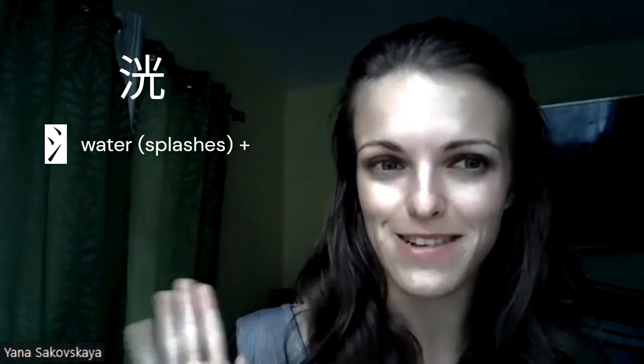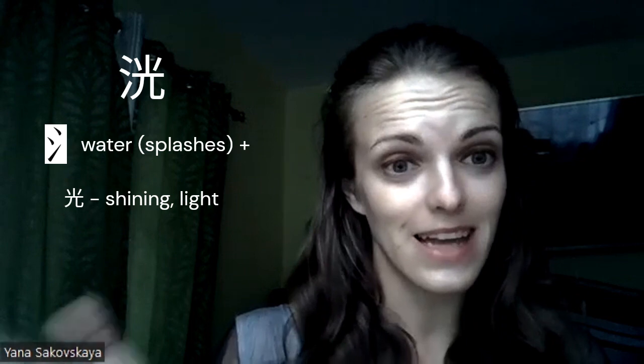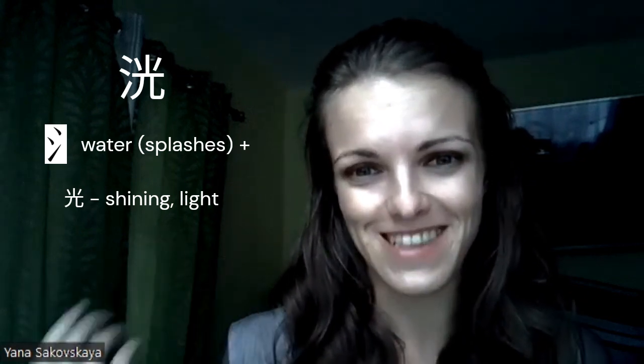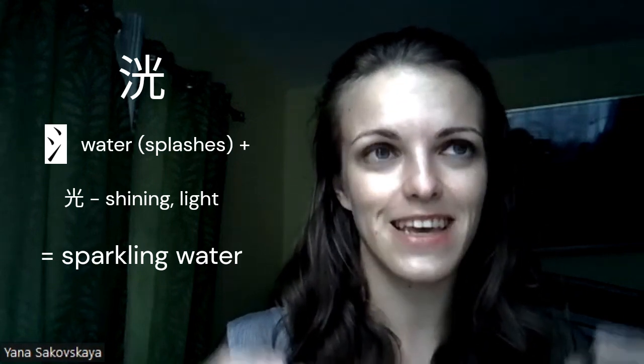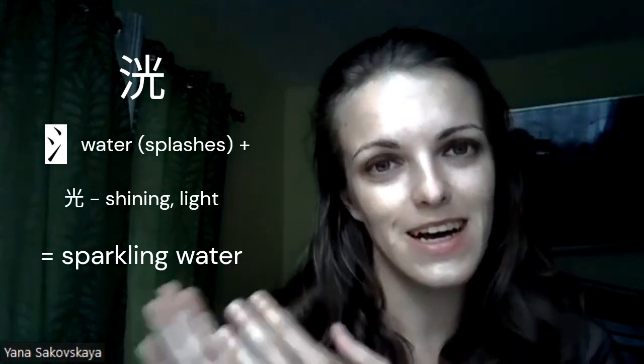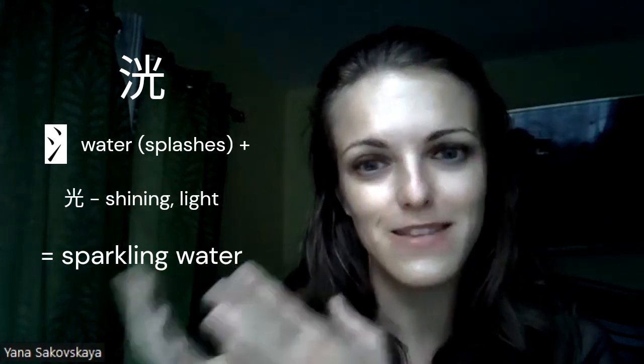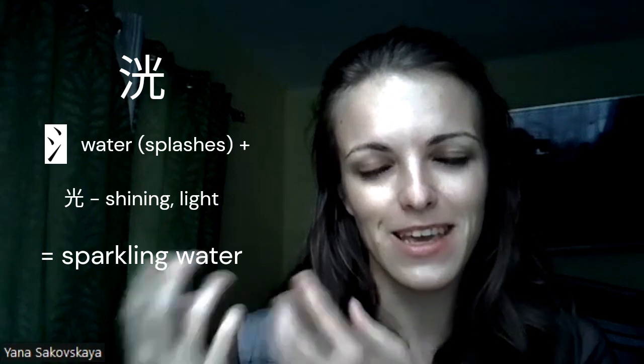So the left part is water, and the right part is shining, sparkling light. And yes, water plus light becomes sparkling water. So the Japanese language has a graphic notion, a graphic symbol to express the image of sparkling water.